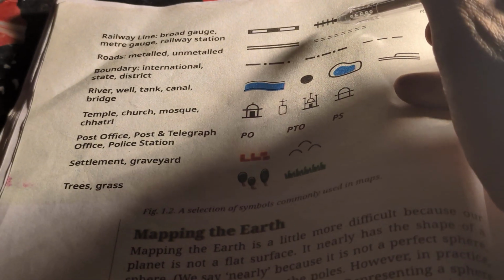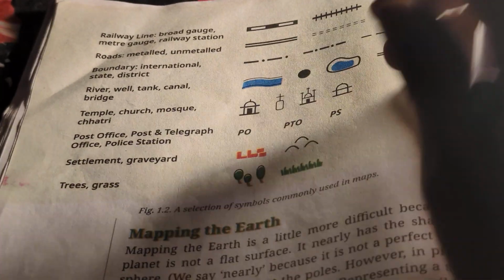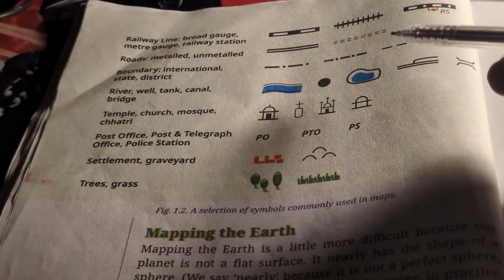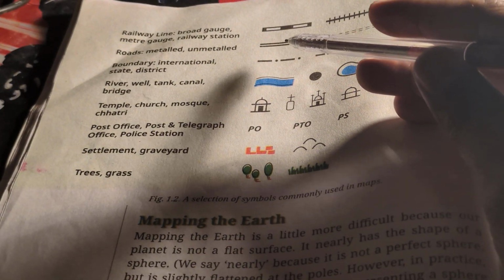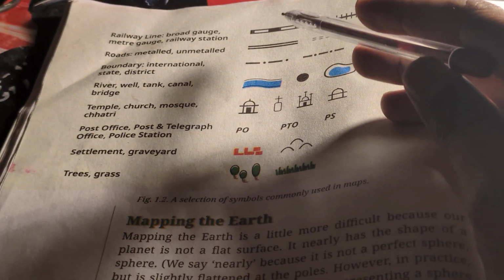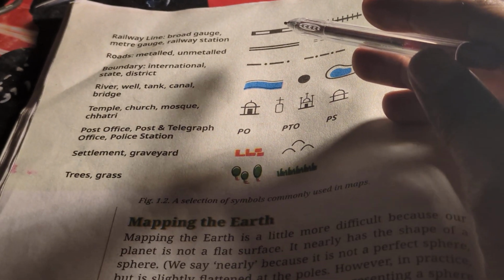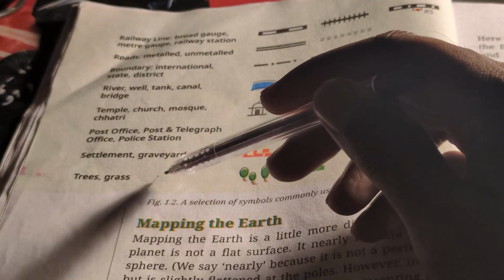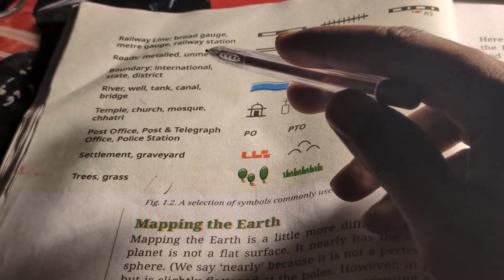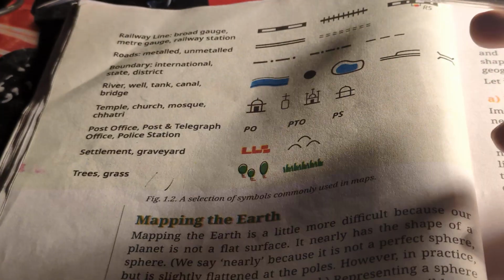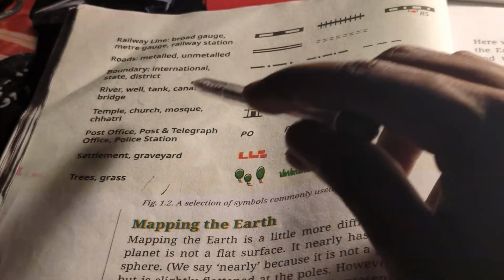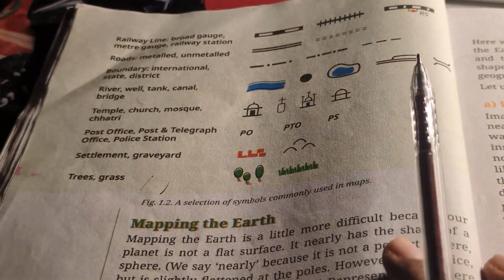Look at this railway line. This is the broad gauge one. This is the metre gauge one. This is the railway station. Okay, so these are the symbols basically. Broad gauge and metre gauge, I hope you know the details. In broad gauge the rail to rail distance is much higher, as there are 2 rails, and lower in the metre gauge. Railway station, roads, boundaries, rivers: these are called the symbols.